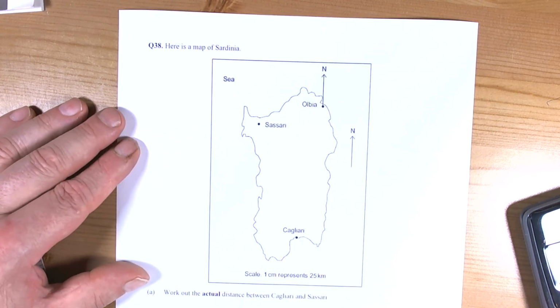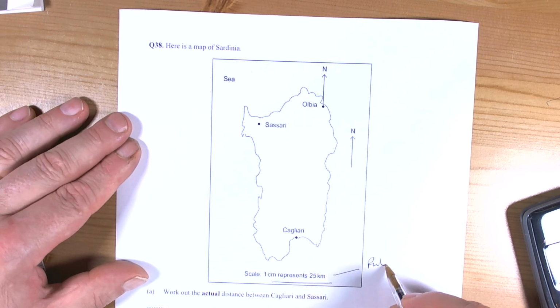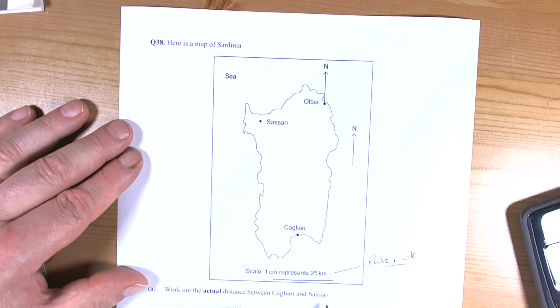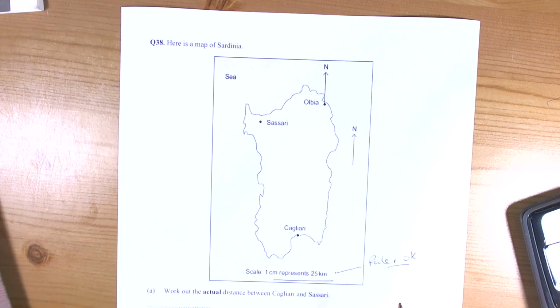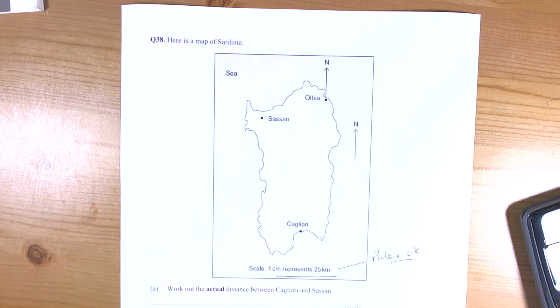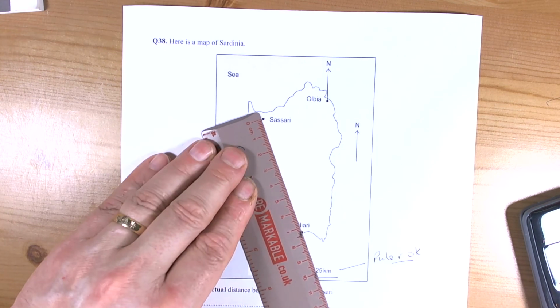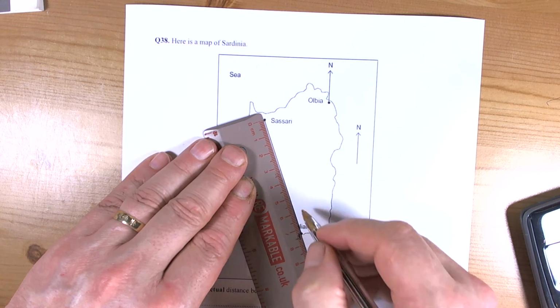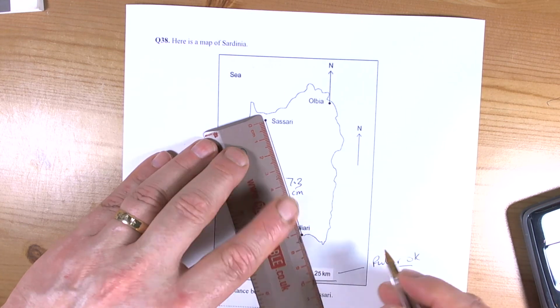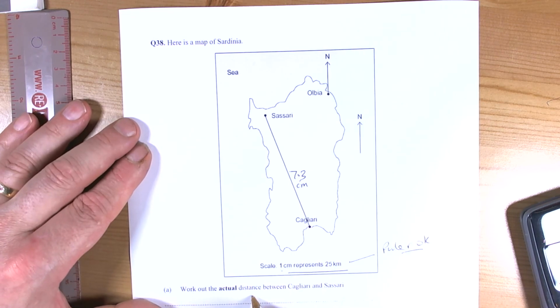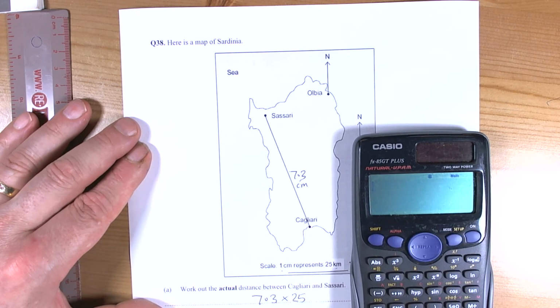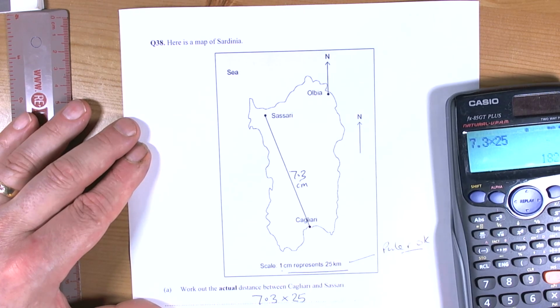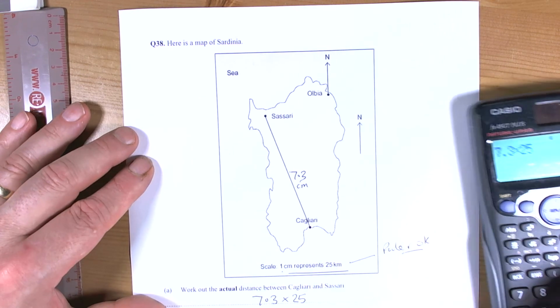Okay, so we've got a map and it's given us a scale, so that means we can use a ruler and compasses. It says work out the actual distance between Cagliari and Sassari. Okay, so because it's a scale question, it's drawn accurately, we can put our ruler, join the 2 points up. We can see on here it came to 7.3 centimetres. And because they say that 1 centimetre represents 25 kilometres, then we can do 7.3 times 25. Okay, so 7.3 times 25 equals 182.5 kilometres.